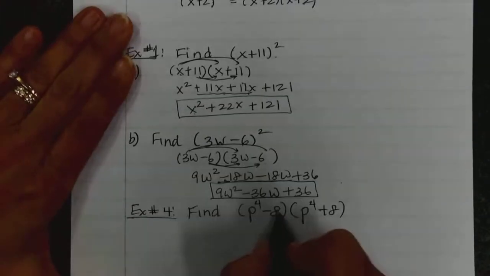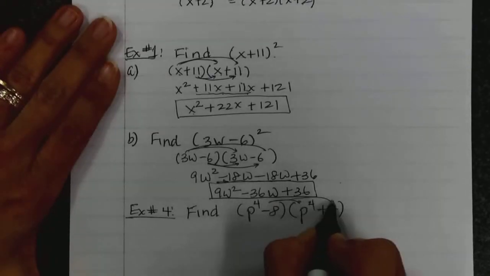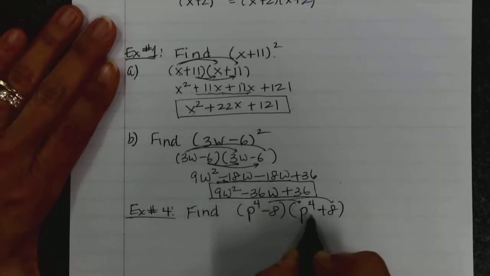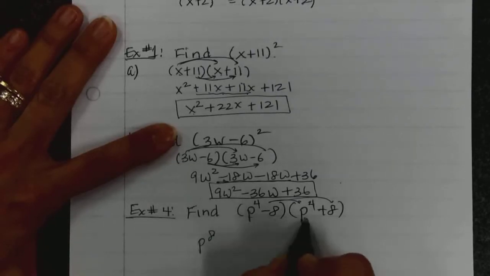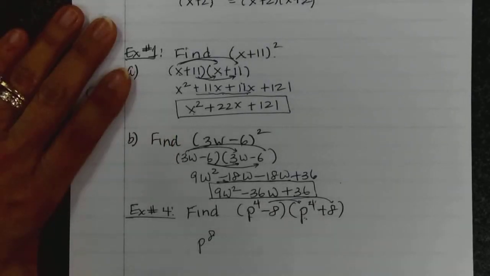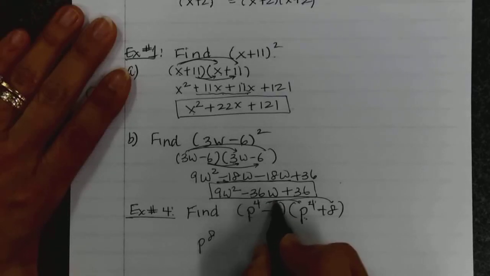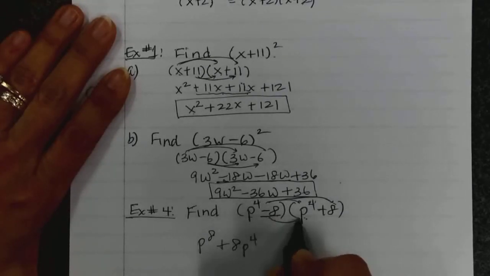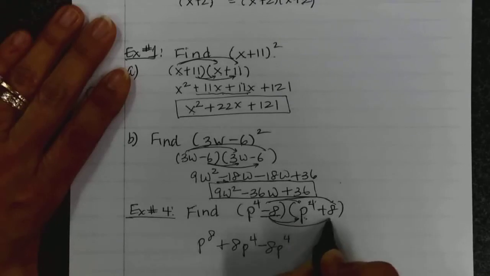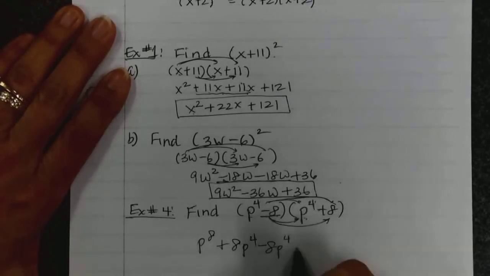So we're going to do the same thing. We are going to distribute these out or FOIL it out. So p to the 4th times p to the 4th is p to the 8th, because remember, same base, you add exponents when you multiply. And then p to the 4th times negative 8 is negative 8 p to the 4th, and then negative 8 times positive p to the 4th is positive 8 p to the 4th, and then negative 8 times positive 8 is negative 64.